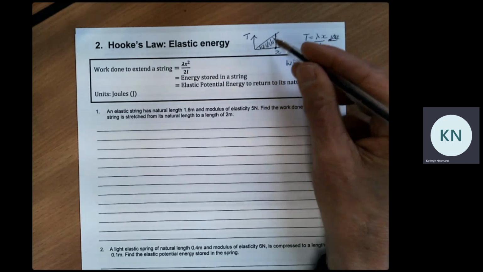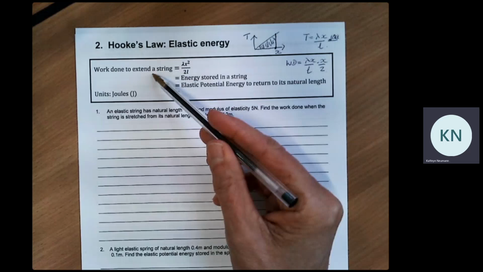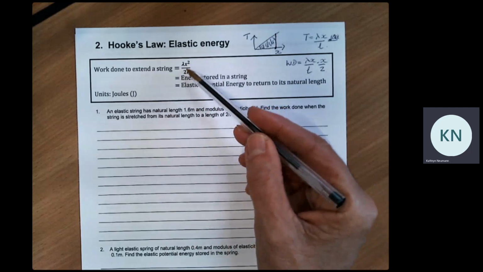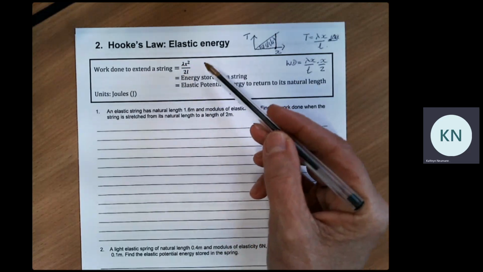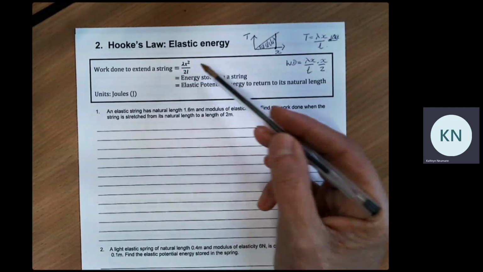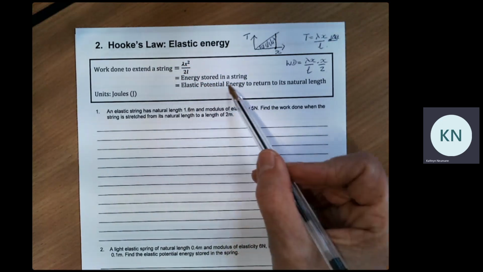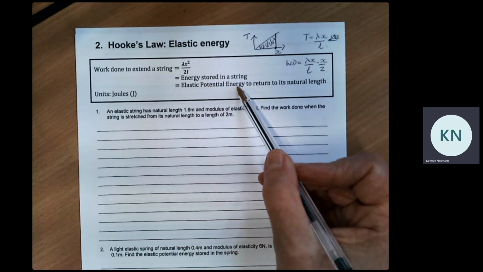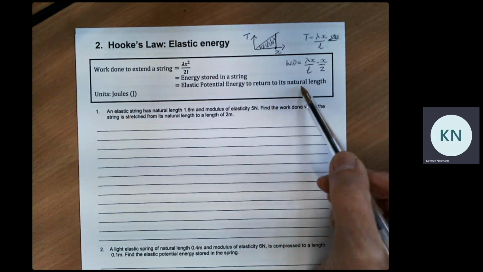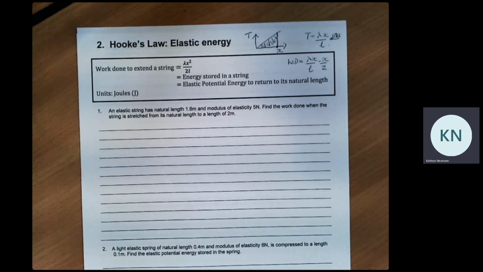because we're looking at the triangle here. So the energy stored in a string is the same as the work done to extend it, and that's lambda x squared over 2L. Sometimes you say a half lambda x squared over L. So that's where you take the 2. And that's also called the elastic potential energy that's needed to return the string to its natural length. So let's have a look at how we use these formulae.